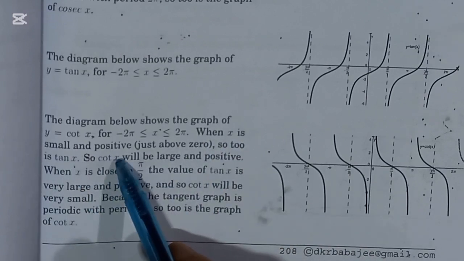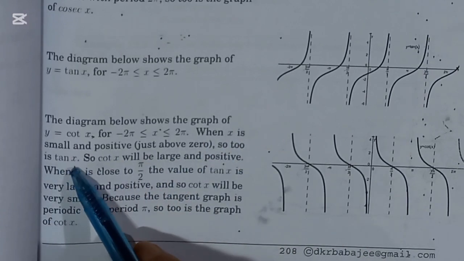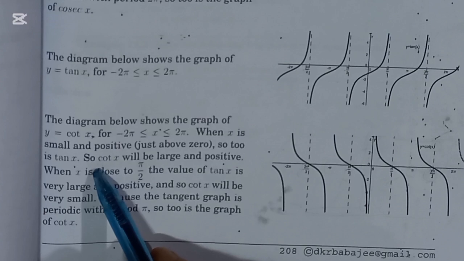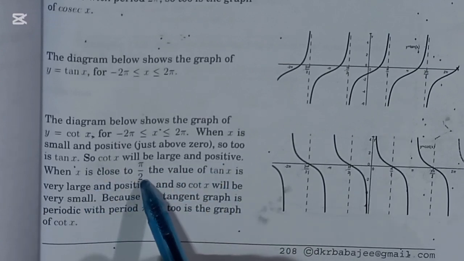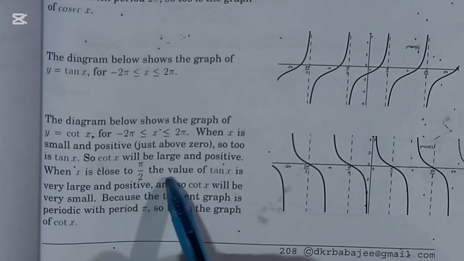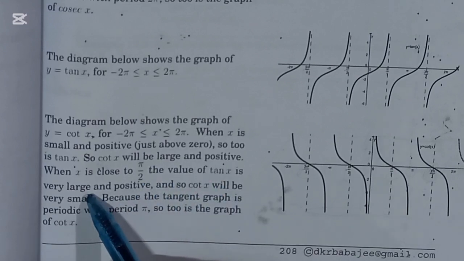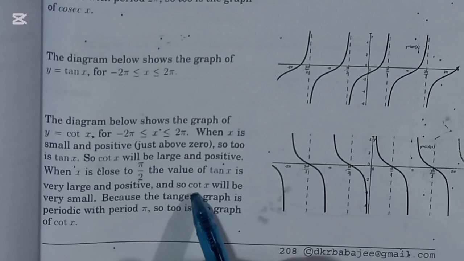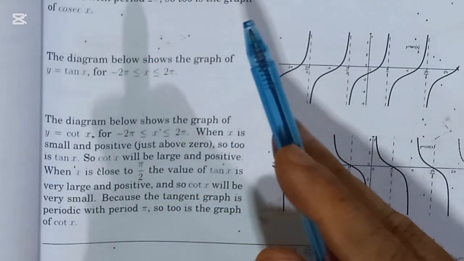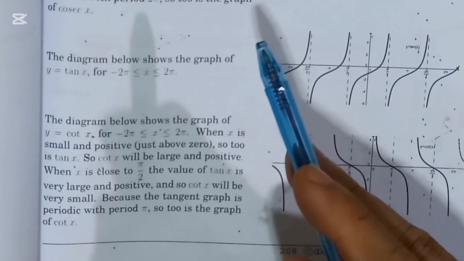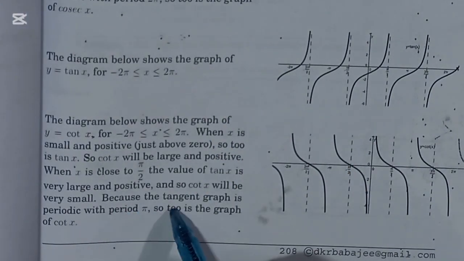When x is small and positive, just above 0, so is tan x, so cotangent x will be large and positive. When x is close to pi by 2, the value of tan x is very large and positive, and so cotangent x will be very small. All concepts have been discussed in the graphs of sine and cos x. Because the tangent graph is periodic with period pi, so is the graph of cot x.